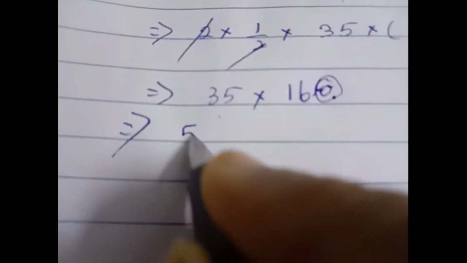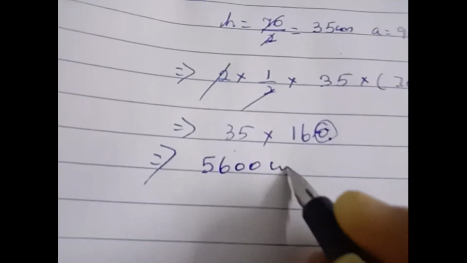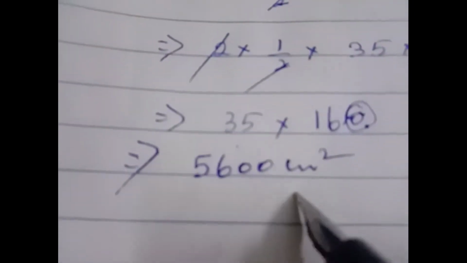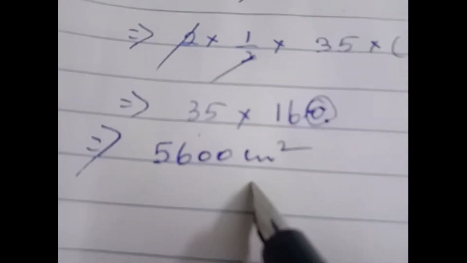And here we have 0, so add that 0. So your answer is 5600 centimeter square. Area of the figure is equal to 5600 centimeter square.